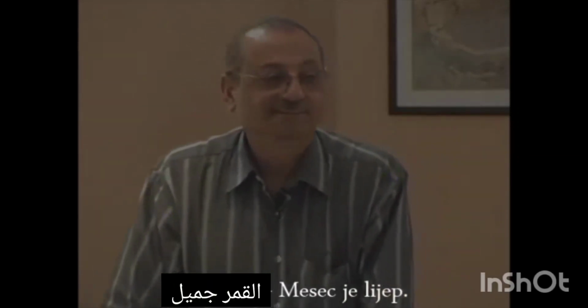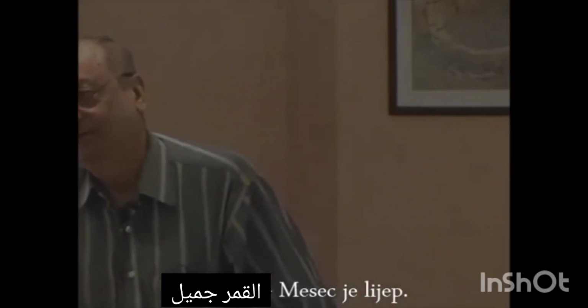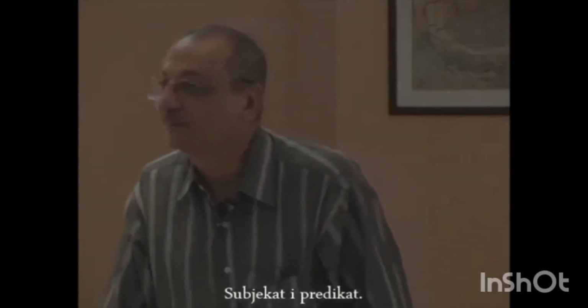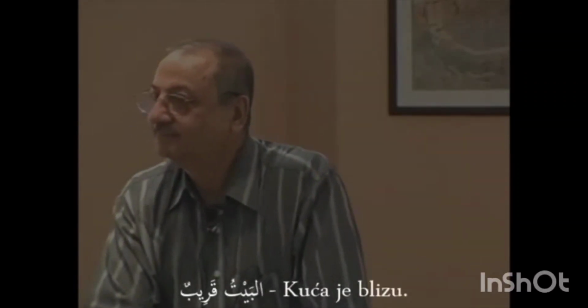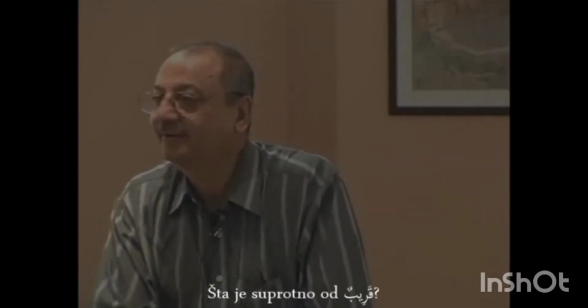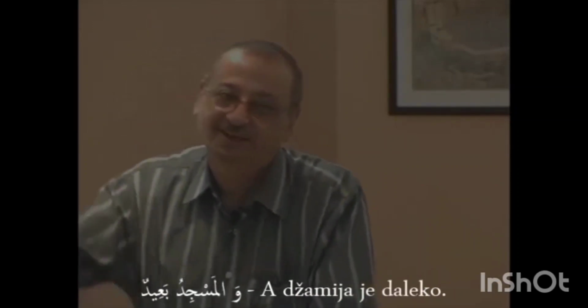Al-kamaru jamilun. The moon is beautiful. Mubtada and khabar. Okay. Al-baytu is the mubtada. Qaribun. The house is near. And what is the opposite of qarib? Ba'id. Wal-masjidu ba'idun. And the masjid is far.